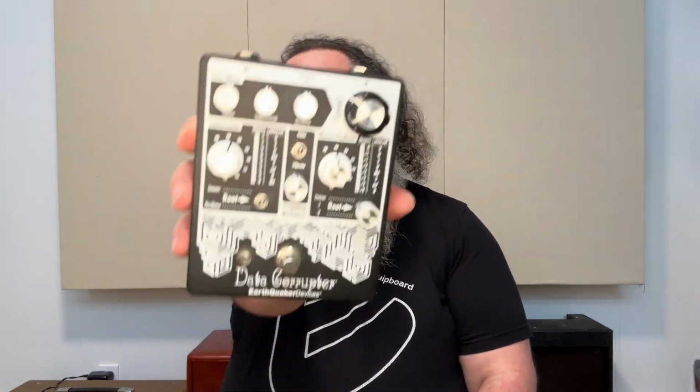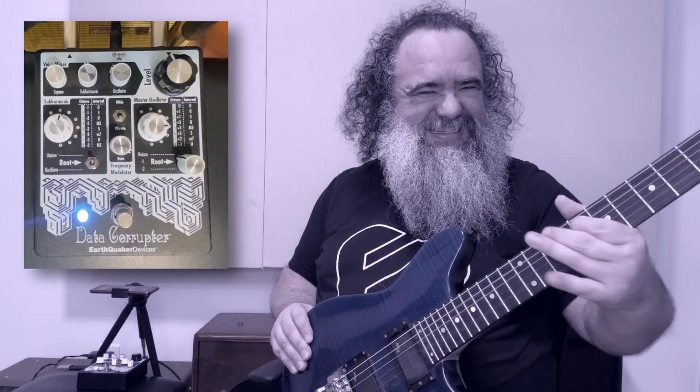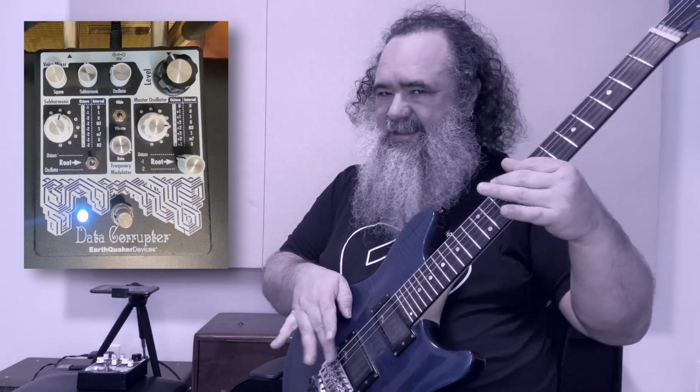Today, I will be doing a review and demonstration of this joyous little noisemaker. The device that I'm holding here is the EarthQuaker Devices Data Corrupter, modulated monophonic harmonizing PLL pedal. It's quite a mouthful. This is a pedal which takes your guitar signal and transforms it into a bunch of chaotic, gooey, synthy goodness. It is beautifully chaotic and it is a lot of fun.